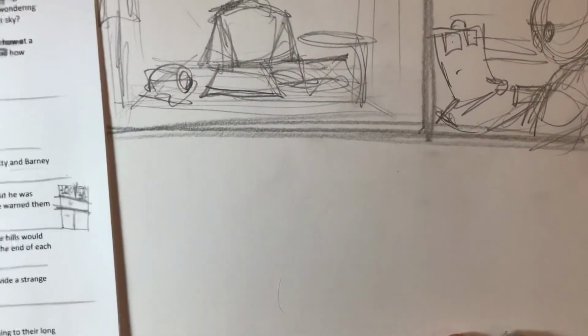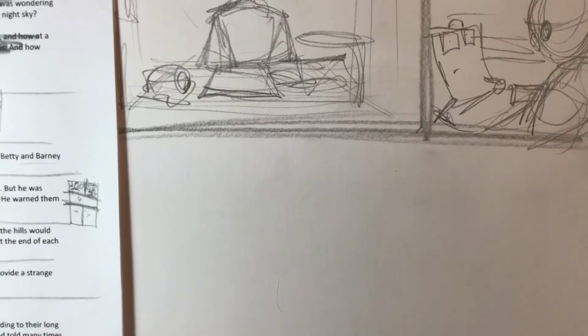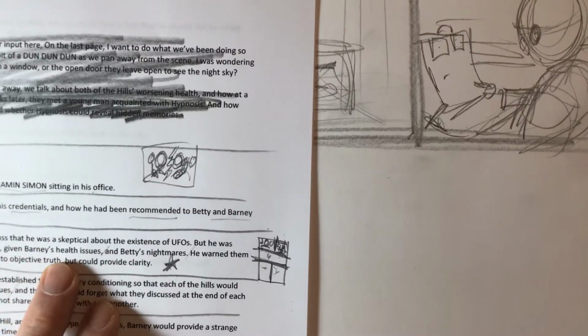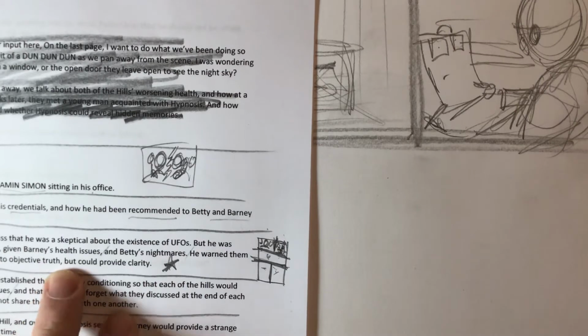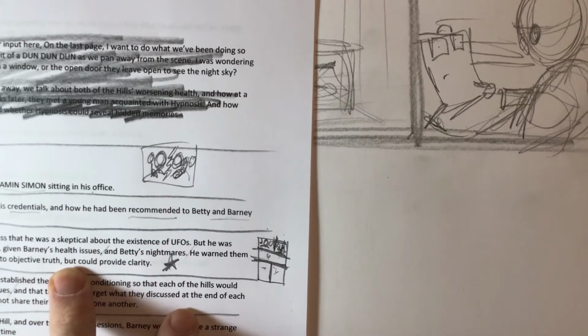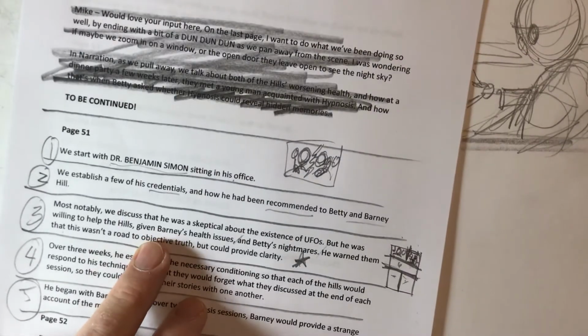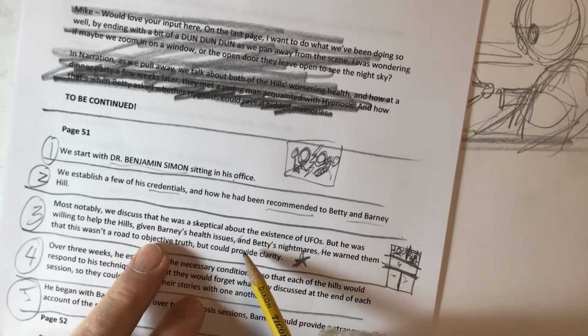Simple. Panel 3, most notably, we discussed that he was skeptical about the existence of UFOs, but he was willing to help the Hills, given Barney's health issues and Betty's nightmares. He warned them this wasn't a road to objective truth, but he could provide clarity. So sort of the tempting, low-hanging fruit version of this would be some image of Dr.